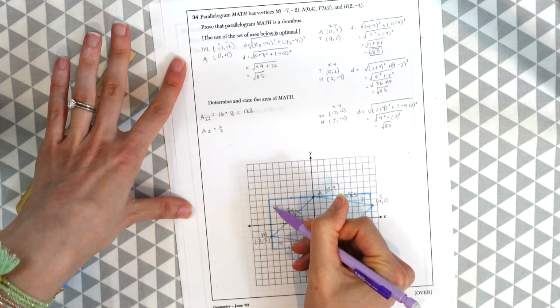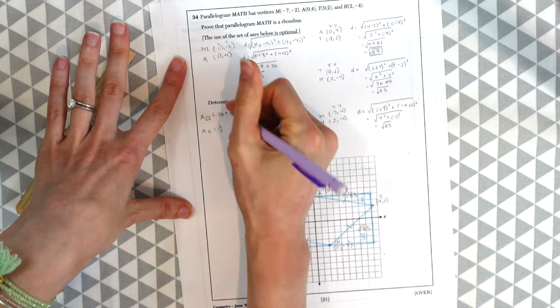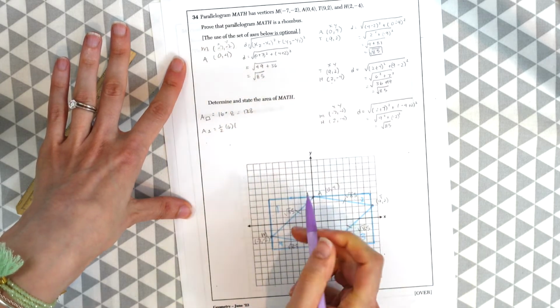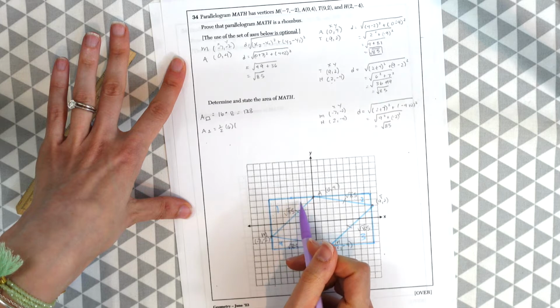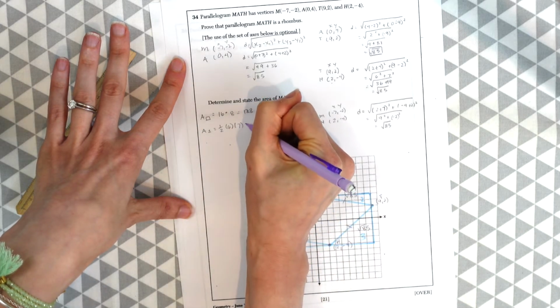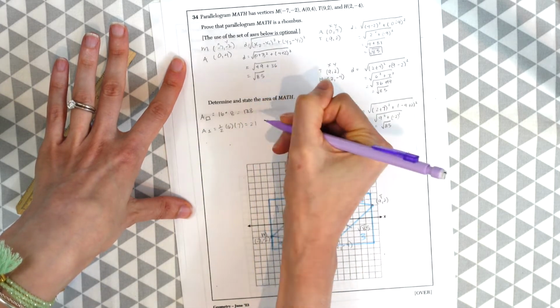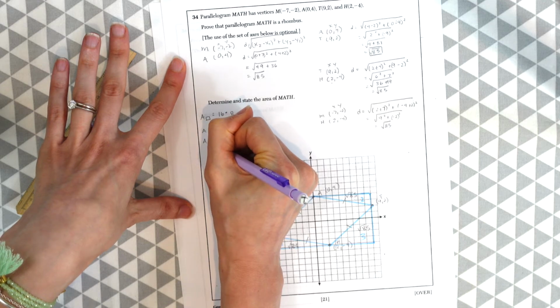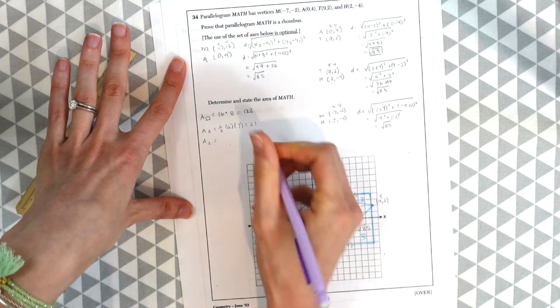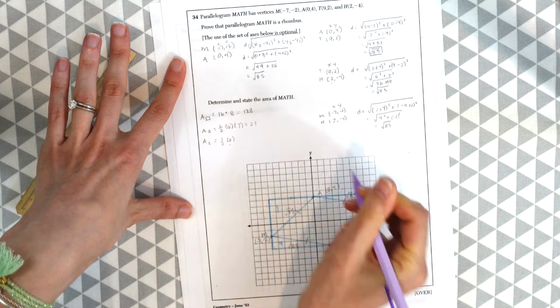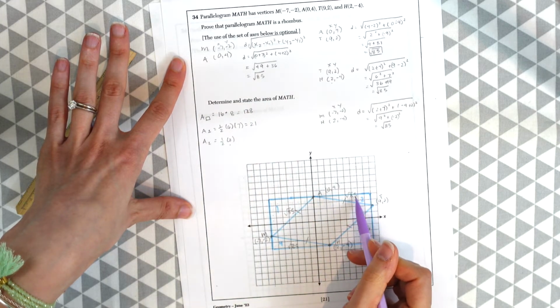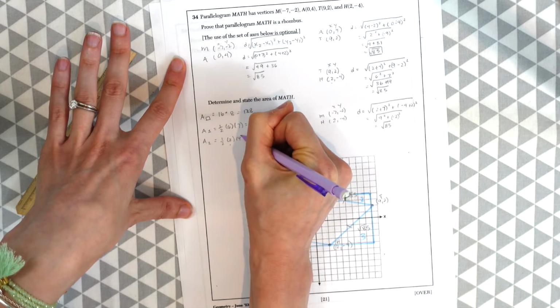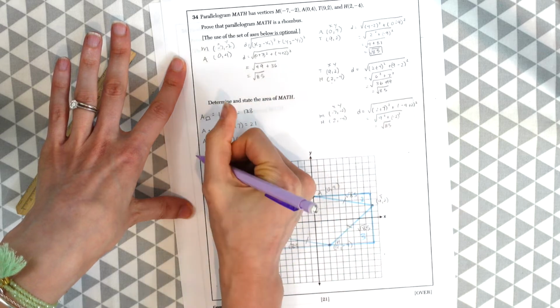So the base is 1, 2, 3, 4, 5, 6 times the height, 1, 2, 3, 4, 5, 6, 7. And this will give us 21. The area of triangle 2 over here is going to be 1/2 times 2 times the height, which is just going to be 9.